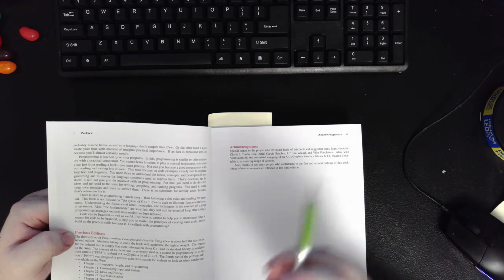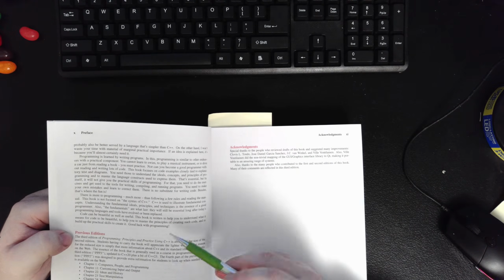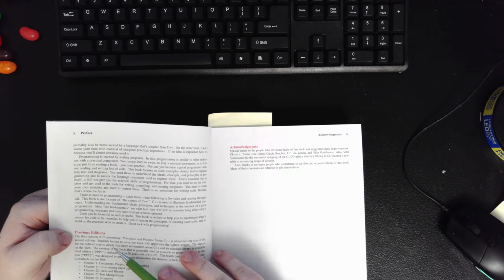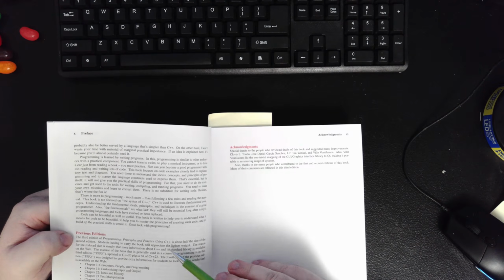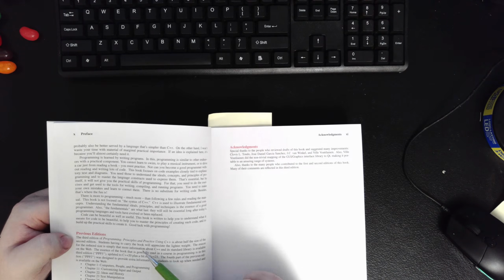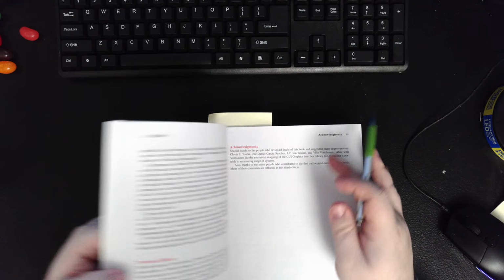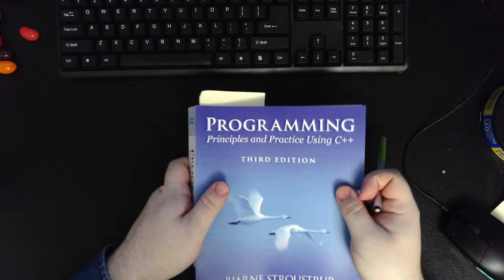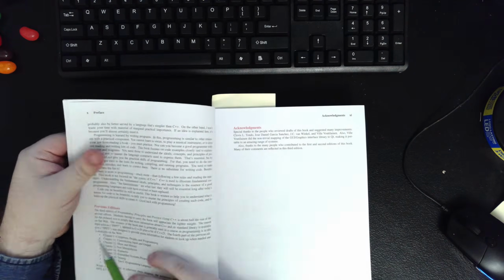We have a little section here talking about previous editions. The third edition of Programming Principles and Practice using C++ is about half the size of the second edition. Students having to carry the book will appreciate the lighter weight. I can't imagine. This book is thick as is. If this is double in the second edition, that'll be big.